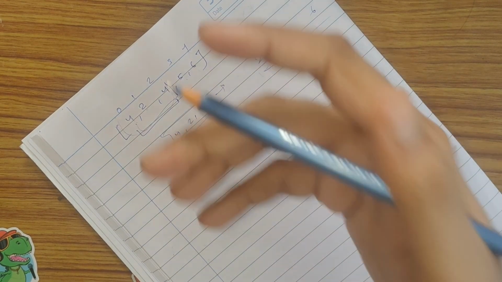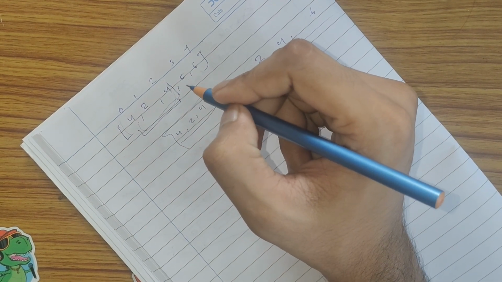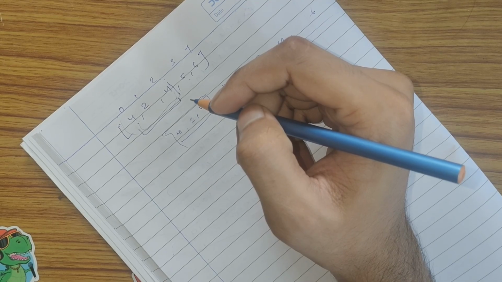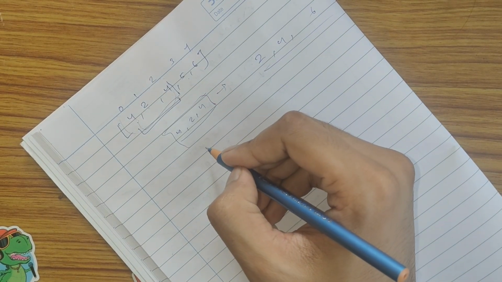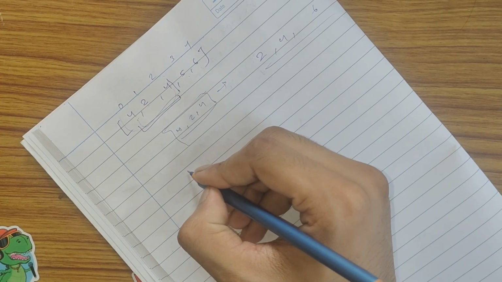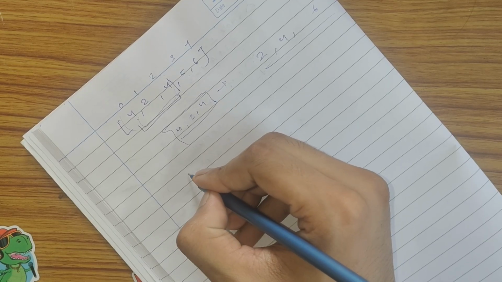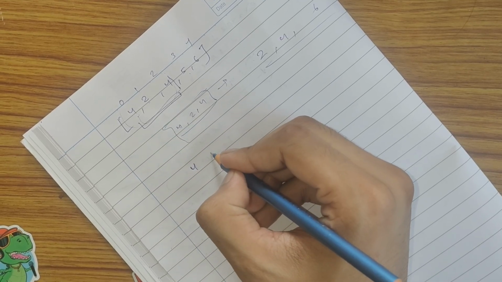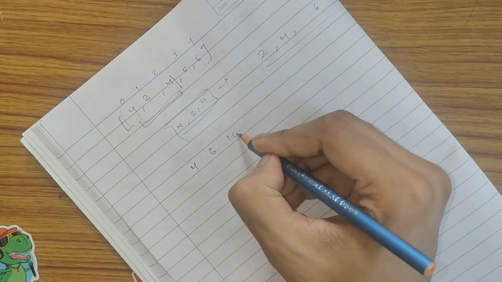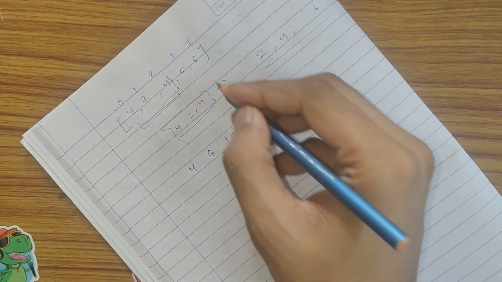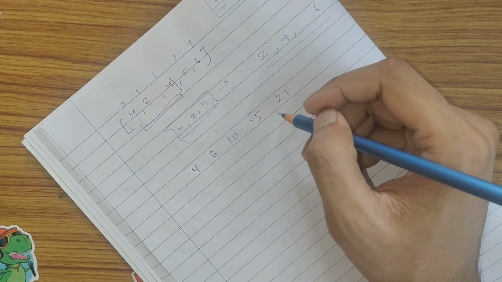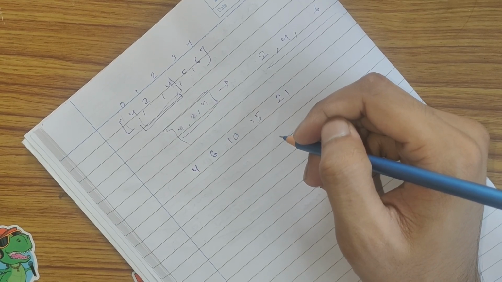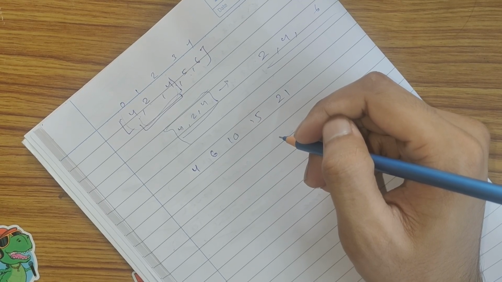So whenever you have a question on subarrays, think about prefix sum first. Prefix sum is always used with subarrays. If you find the prefix sum of this array, it will be 4, then 4 plus 2 is 6, then 6 plus 4 is 10, then 10 plus 5 is 15, and 15 plus 6 is 21. So the intuition I am getting here is to find the subarray with the maximum sum, that is our question, with no duplicate elements.